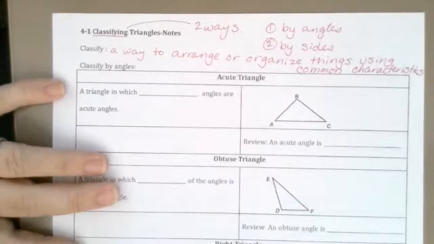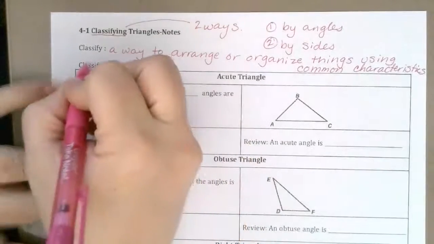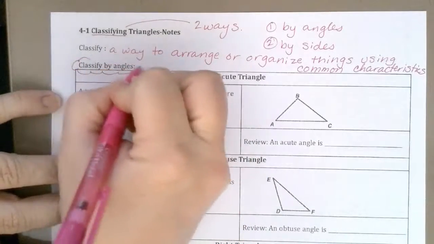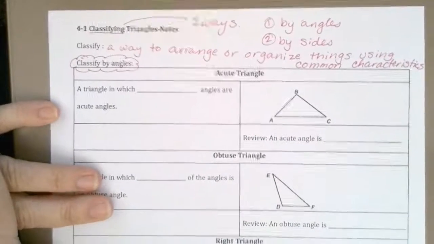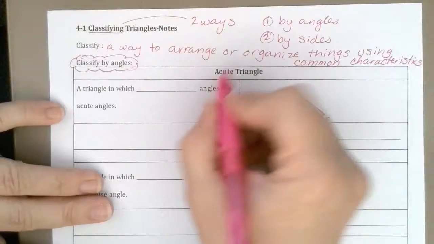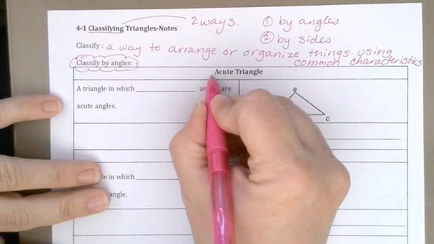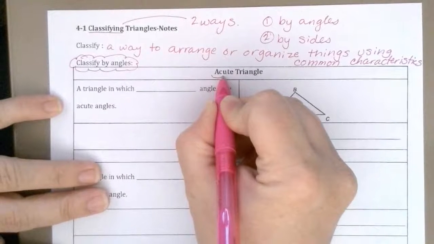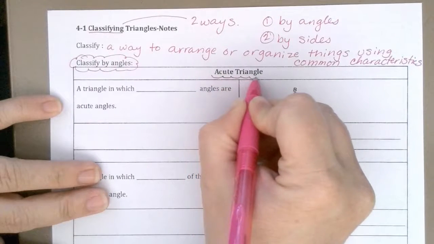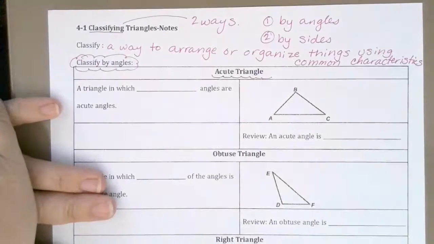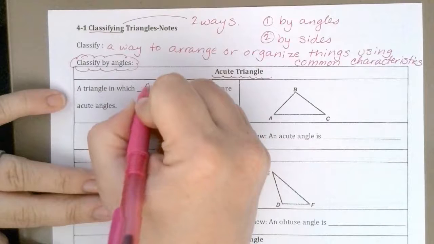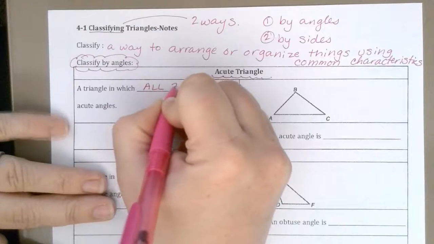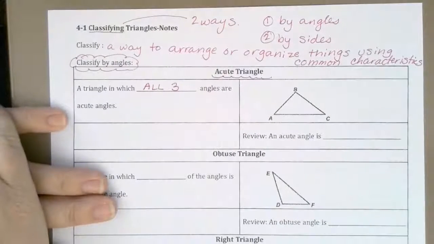All right. So we are going to begin with classifying by angles. When we classify by angles, we can first off start by talking about an acute triangle. What are you thinking is an acute triangle? It's a triangle in which all three angles are acute angles.